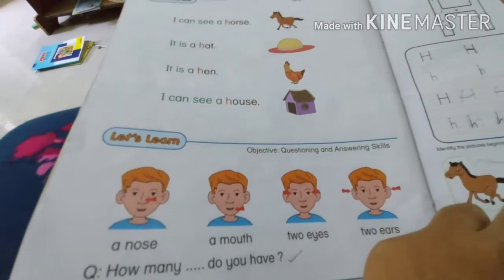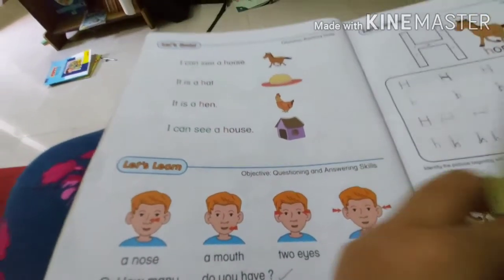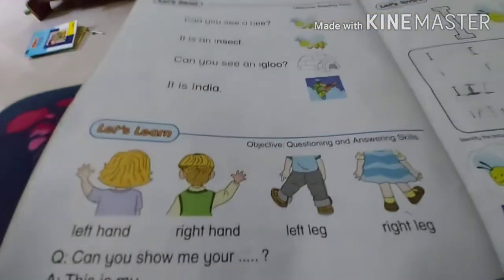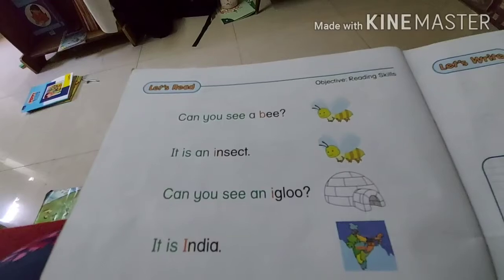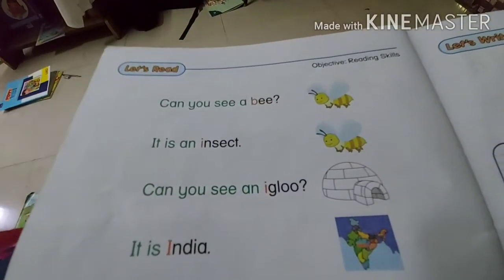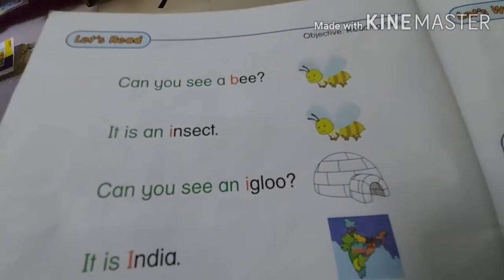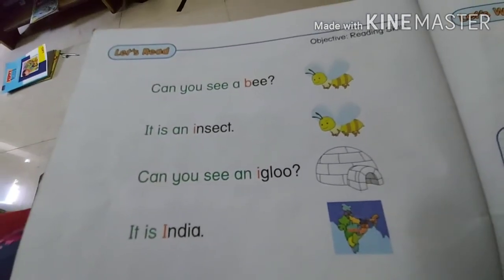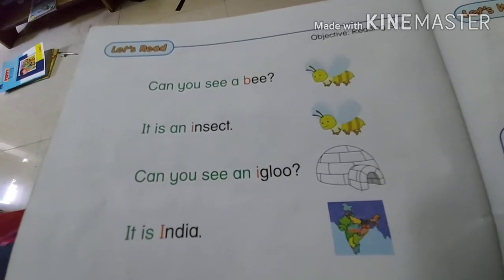Okay, now let's go to the next lesson, that is I lesson. In this lesson you learned there's no any new sight word, the same sight words which you learned. Can you see a bee? It is an insect. Can you see an igloo?